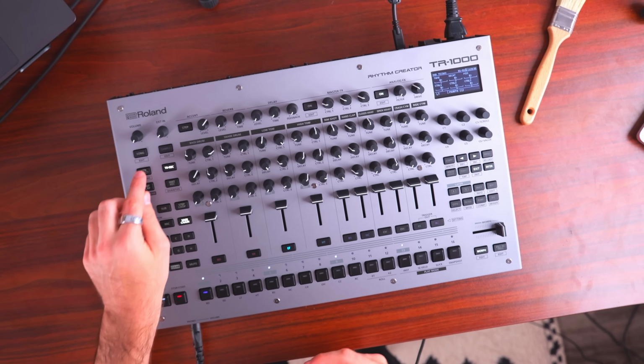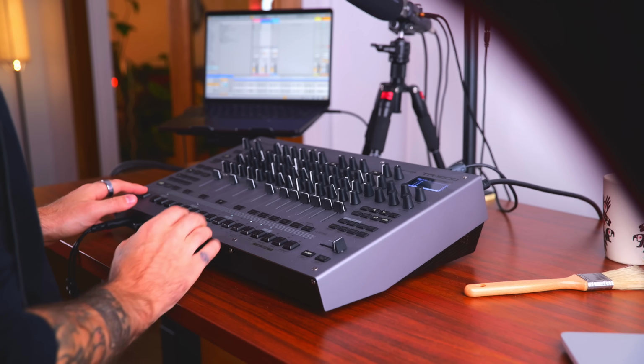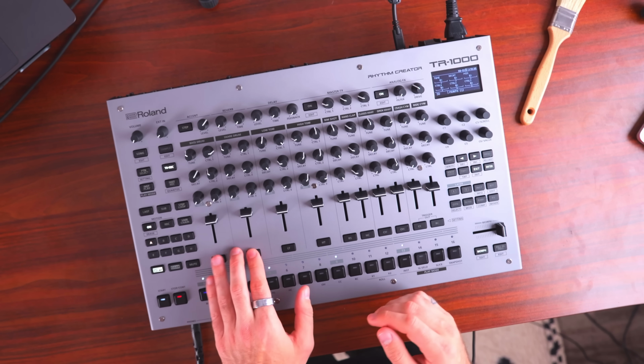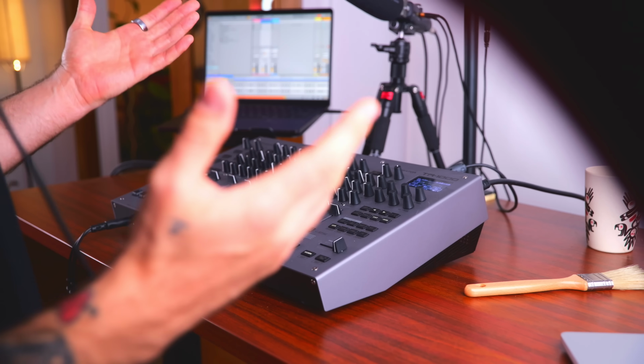Let's go back to my pattern. I'm gonna show you how easy it is to actually set it up. So if I hit shift morph, and then whatever track that I'm on, it'll show you what you wanna morph on that particular track.